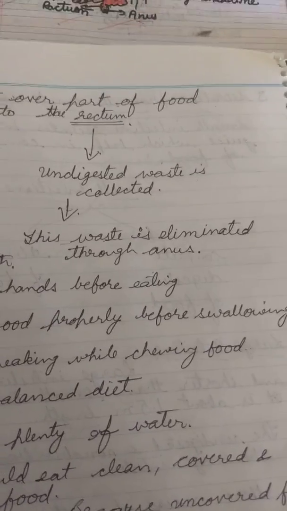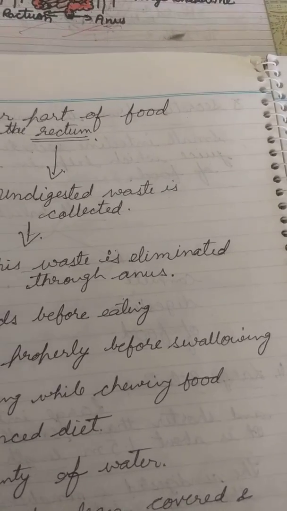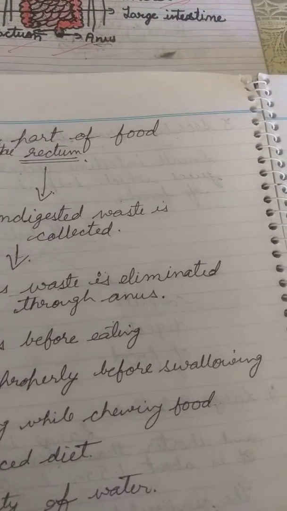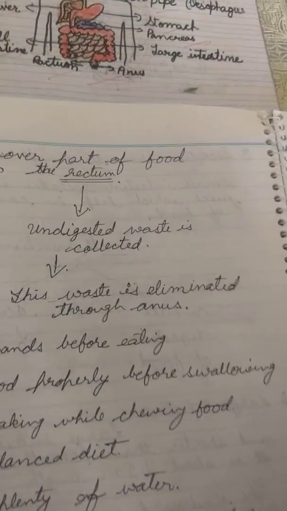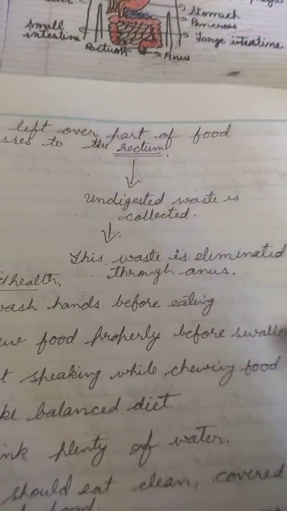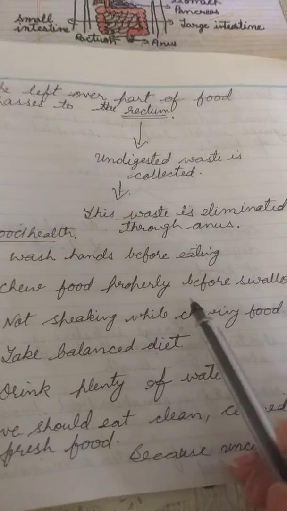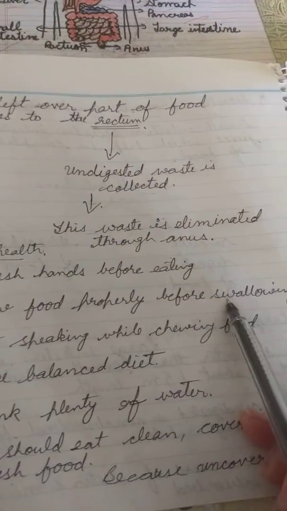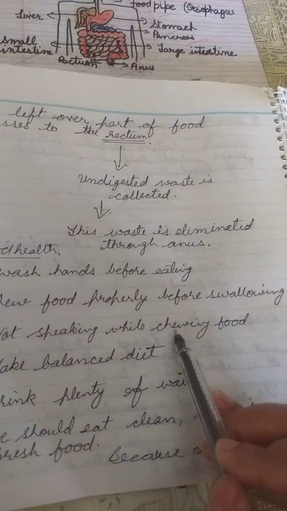But for good health, we take good food, but how food is taken should be kept in our mind. What we should take care of, how we take the food inside our body, that is also very important. So how do we take the food? First of all, when you take the food, wash your hands properly, then chew the food properly before swallowing, and do not speak while chewing the food.